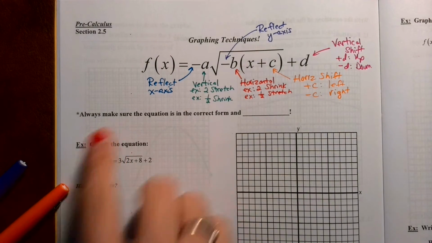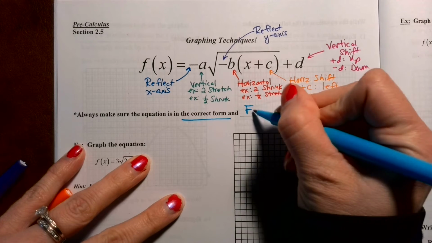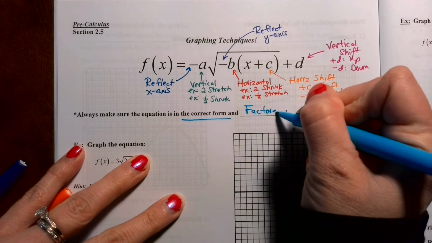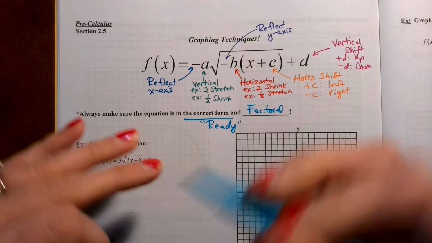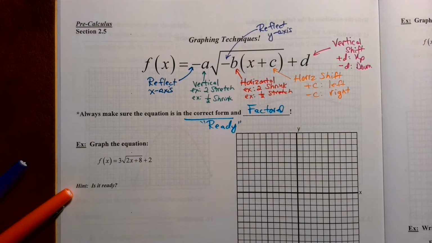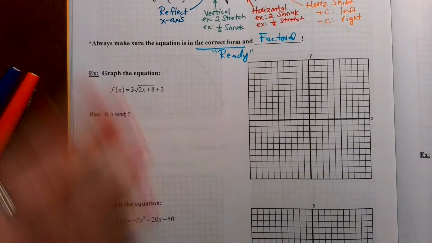Okay, always make sure that your equation is in the correct form and that it is factored. Okay, in the correct form. Sometimes I would call this the ready form. Make sure your equation is ready. Okay, all right, so let's take a look at some very challenging graphs here.